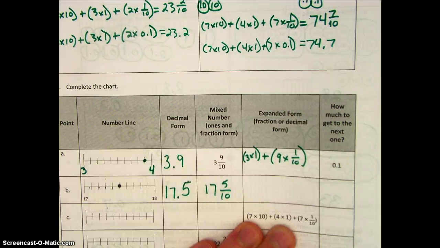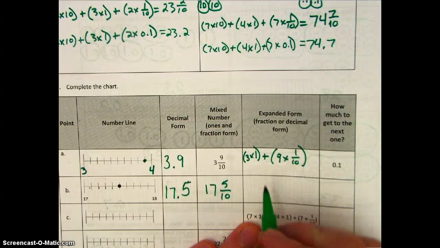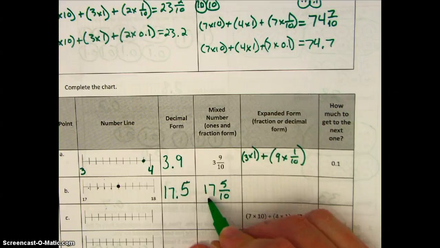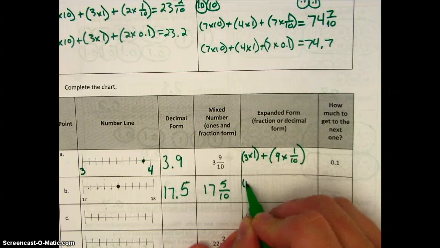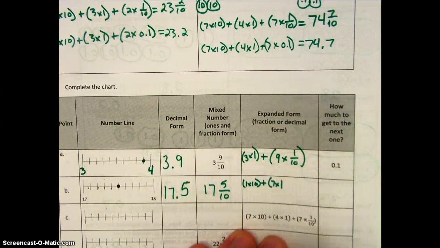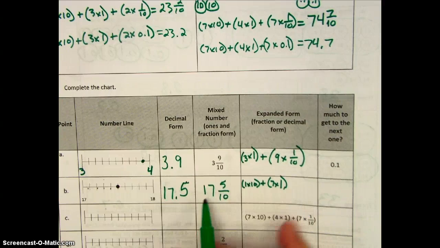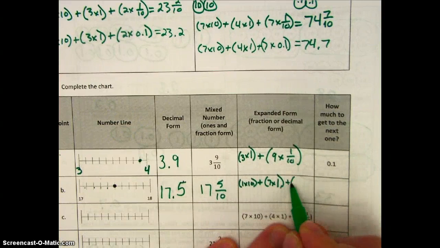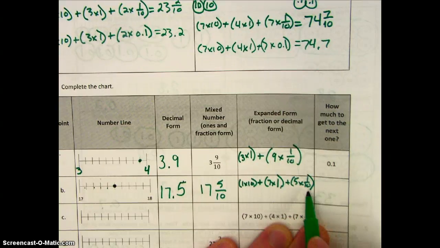Now, this is where it gets a little bit tricky with our expanded form, because if you notice, we have tens and ones this time. So we're going to do 1 times 10 plus 7 times 1. This is where it gets a little bit tricky, so pay attention to that. So you have 1 ten, 7 ones, and then we can add our 5/10, which looks like that.